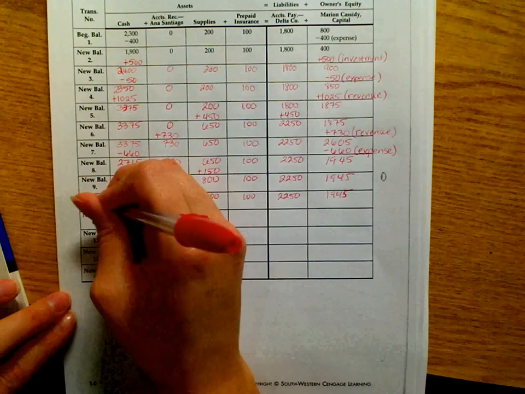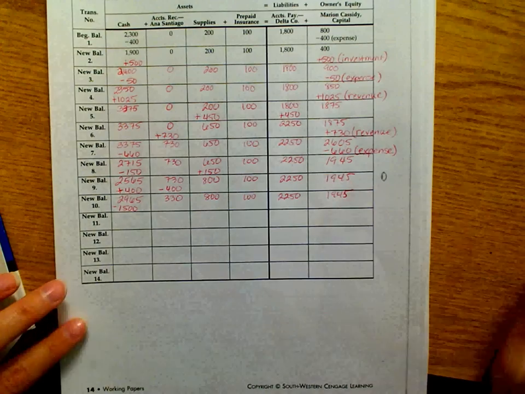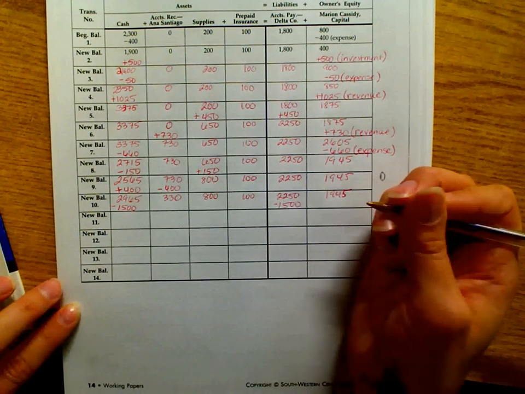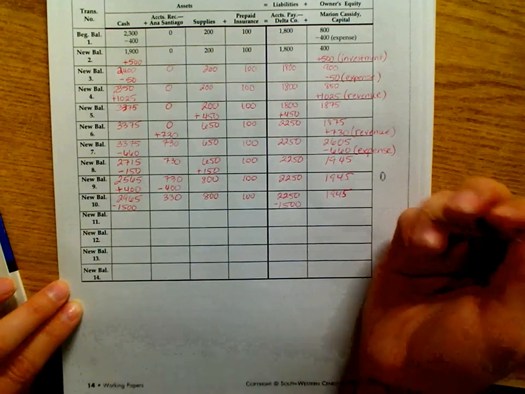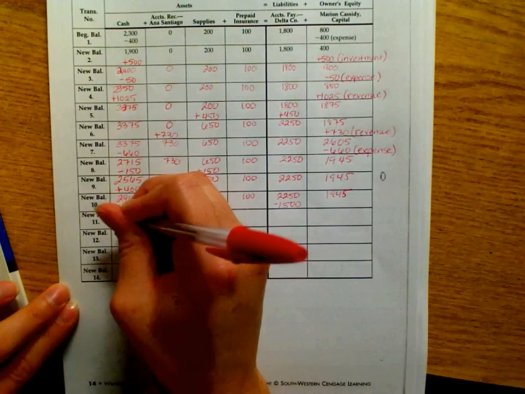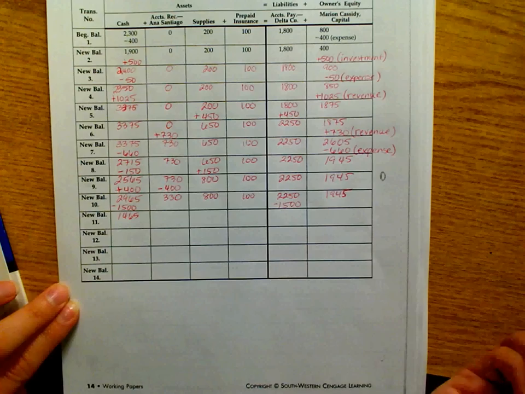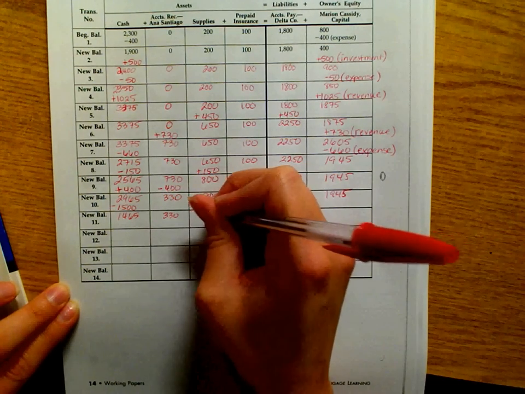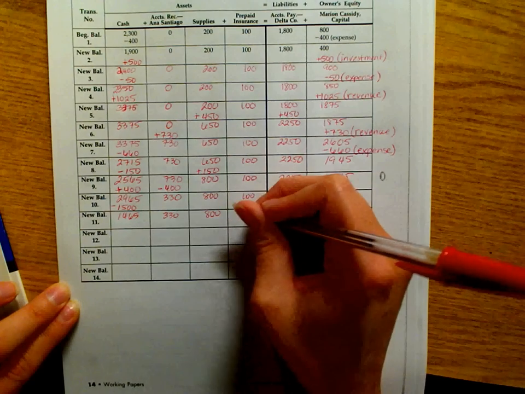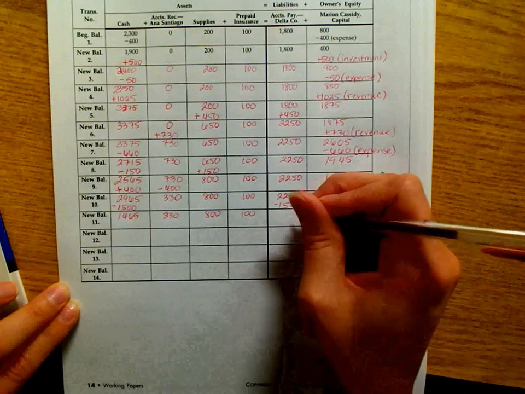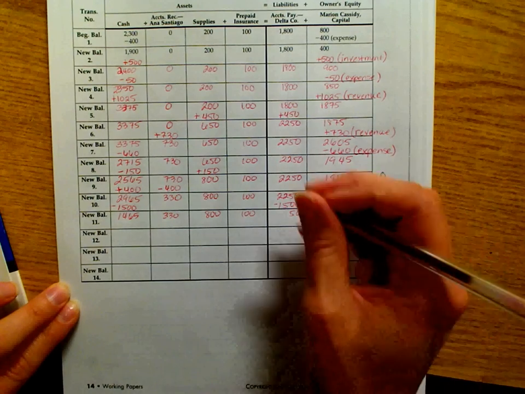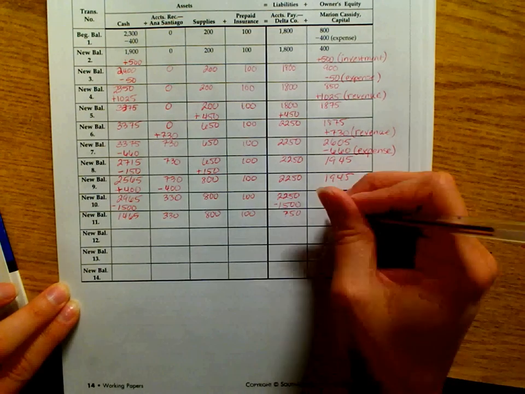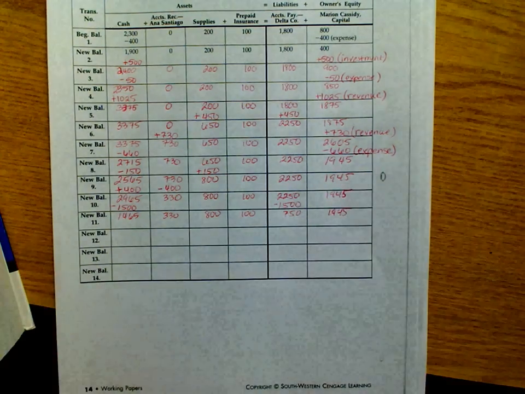All right, so we're going to lose $1,500 on cash and we're going to decrease our account for Delta Company by $1,500. Our new balance should be $1,465 for cash, $330 for accounts receivable, $800 for supplies, $100 prepaid insurance. We should be at, what is that? $750 on our accounts payable and $1,945 on our owner's equity.